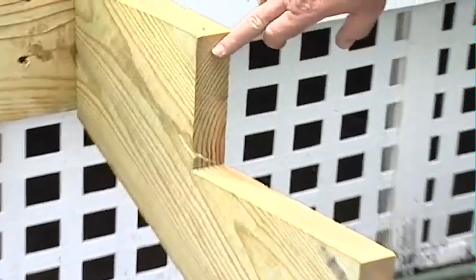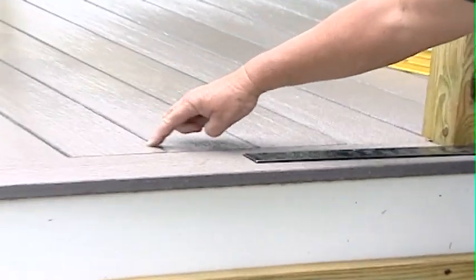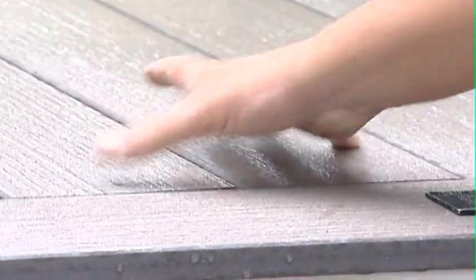I have to determine 2 things, the rise and the run. Most runs are around 10 inches to 12 inches. This is an 11-inch run. Why is it an 11-inch run? Because we're using this material, decking material, to make the treads. And we want to use 2 pieces. These pieces are 5.5 inches each, so 2 pieces means 11 inches.